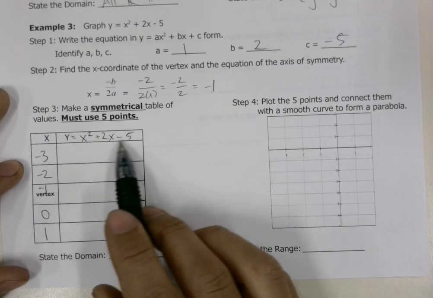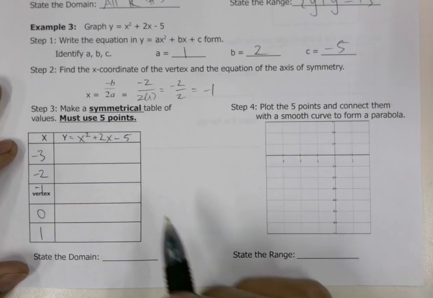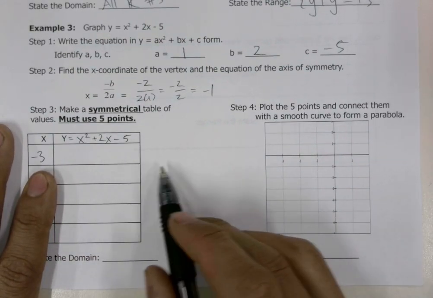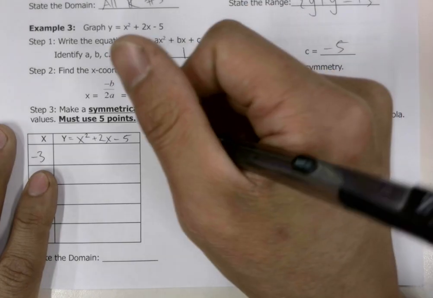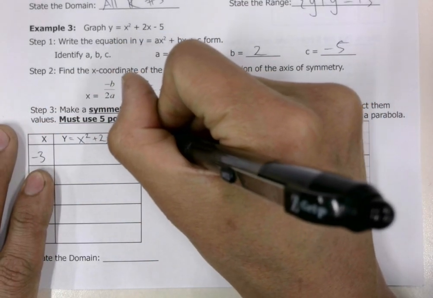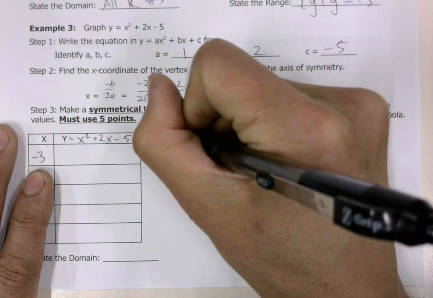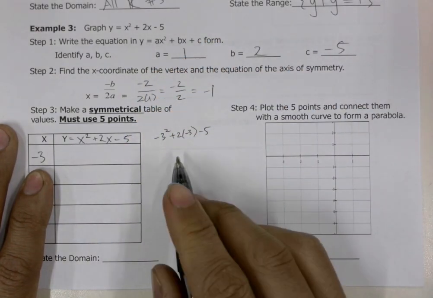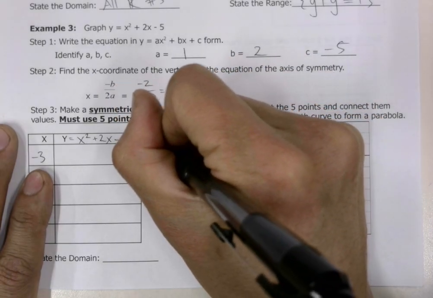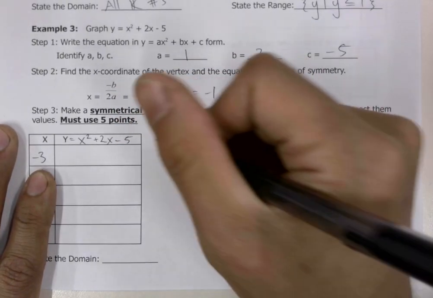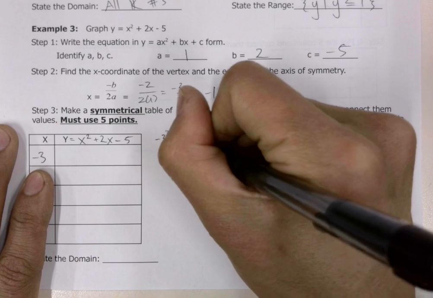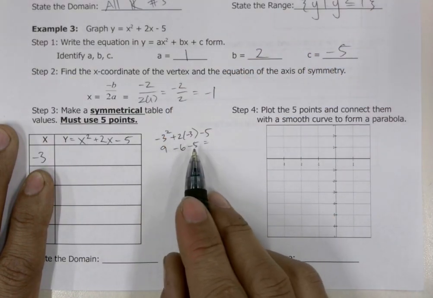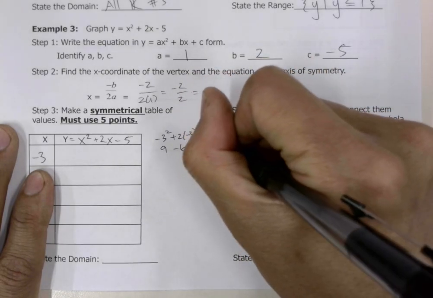Okay, so we need to go ahead and figure this out. You can get a calculator and some scratch paper on the side. So maybe I could use this scratch paper here on the side. The first one is negative 3 squared plus 2 times negative 3 minus 5. So negative 3 squared is positive 9. 2 times negative 3 is negative 6. And then we have negative 5. So that's going to equal negative 11. 9 minus 11, which is negative 2.